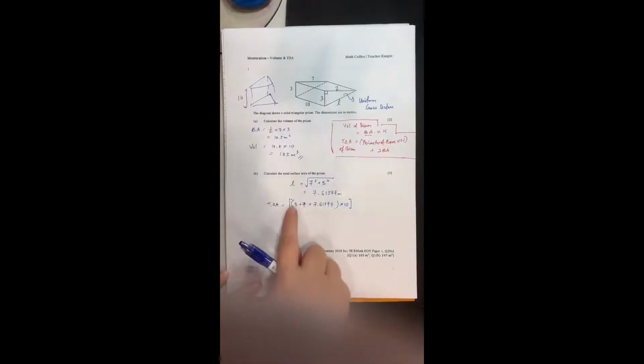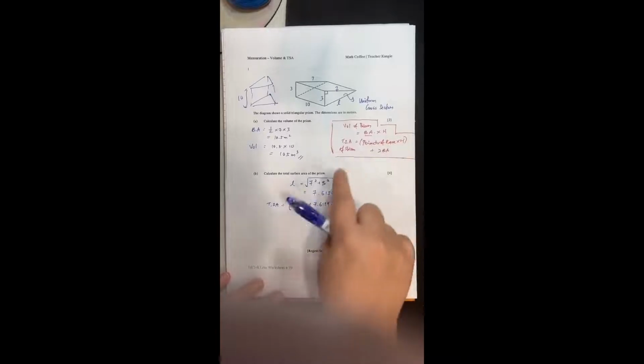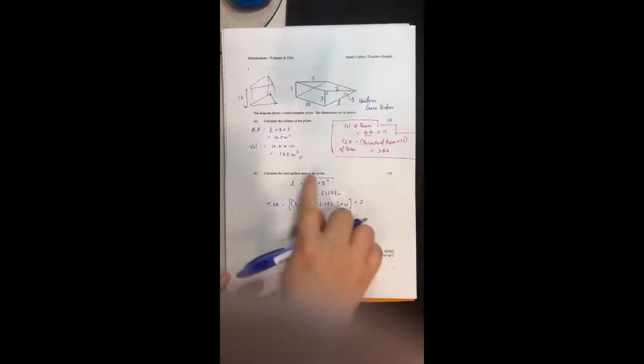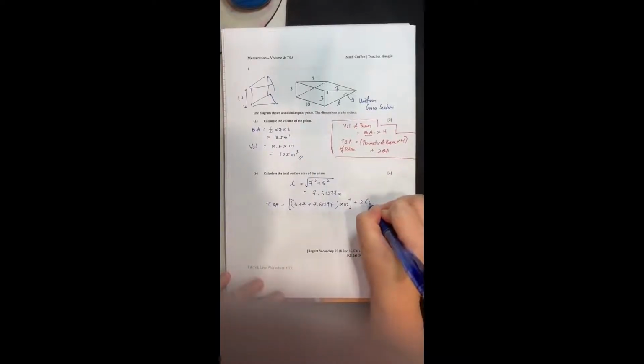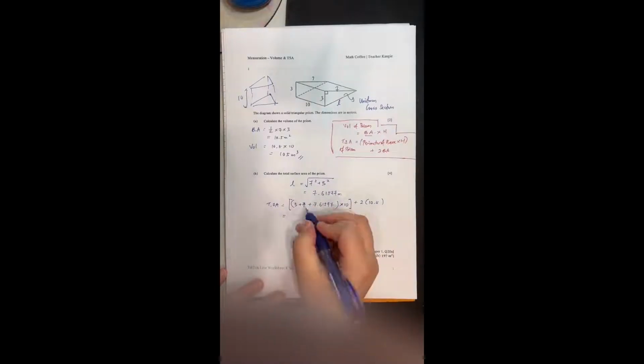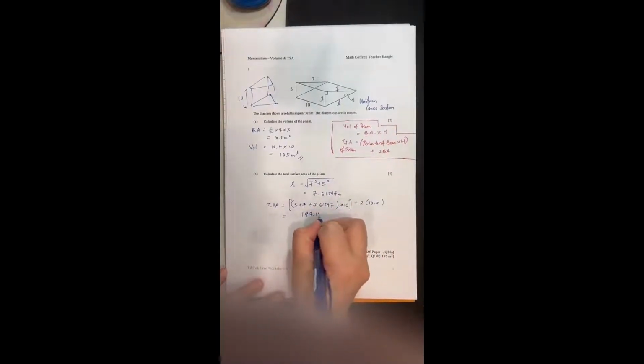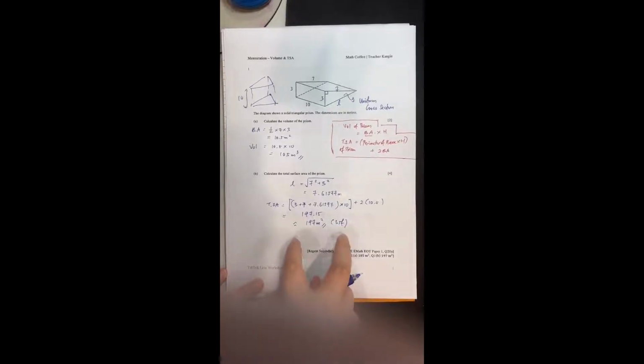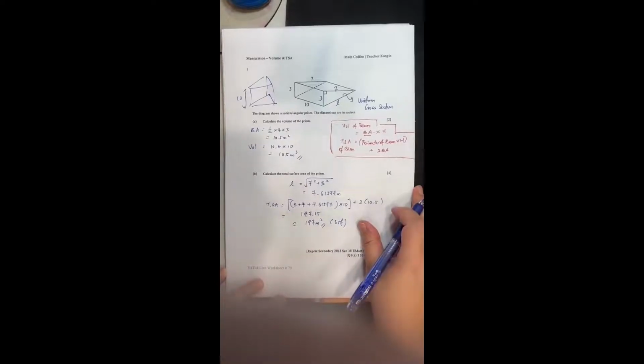But we don't do the 3 times 10, this one. We don't use the manual method. We use this so that you can straight away cover all the lateral faces, plus the 2 base areas. And my base area just now we already found, so it's 2 times 10.5. Okay, so everything plus together, you will get 197.15. So rounding off to 3 SF, 197 meters squared. Okay, so that's how you find the total surface area of a prism.